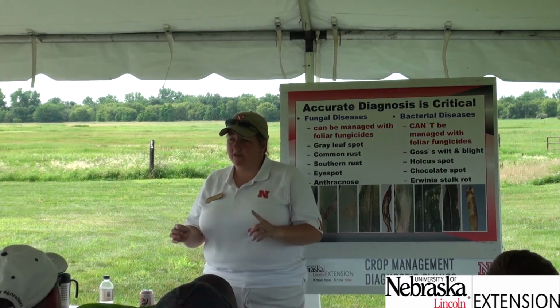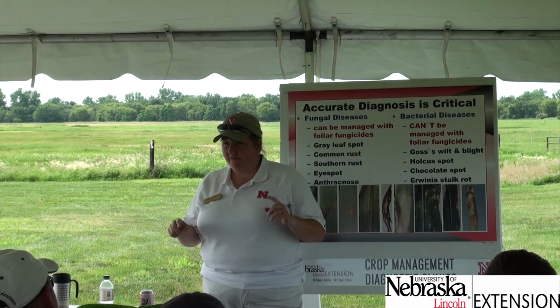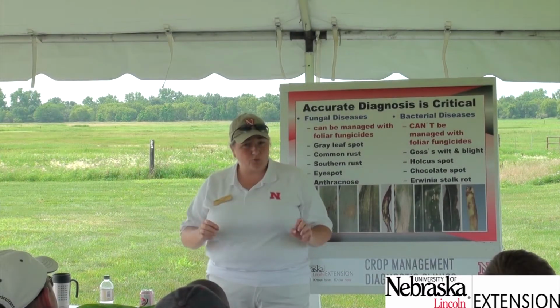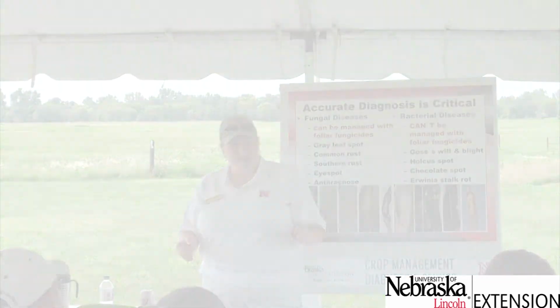The good news about rust disease is they don't overwinter on corn in Nebraska in our residue. That's good news. It has to blow in every year, so we look to states south of us to kind of indicate when things are moving up this way.